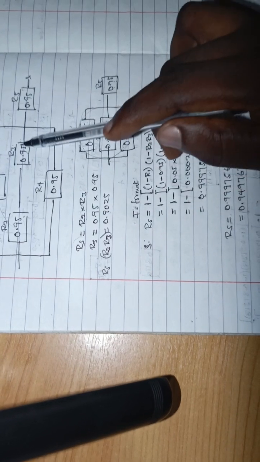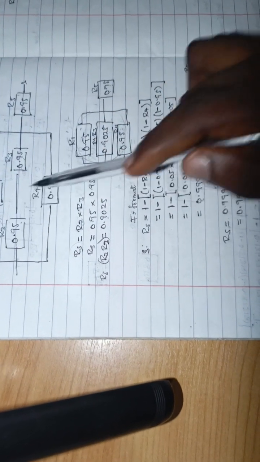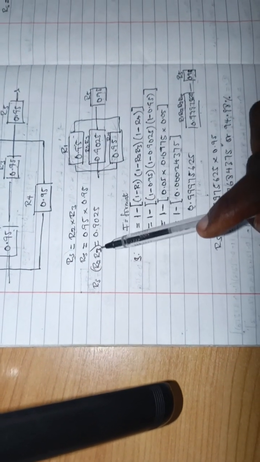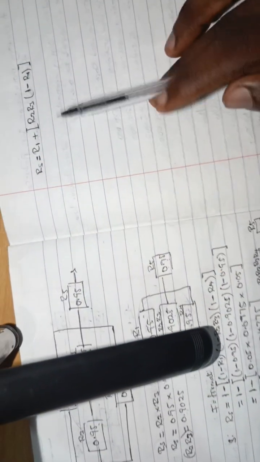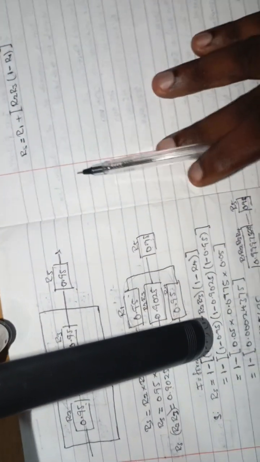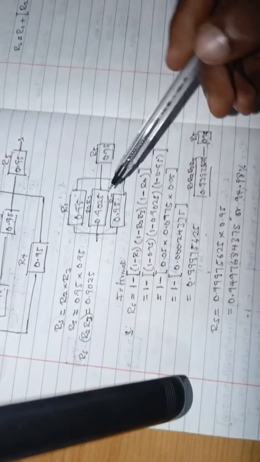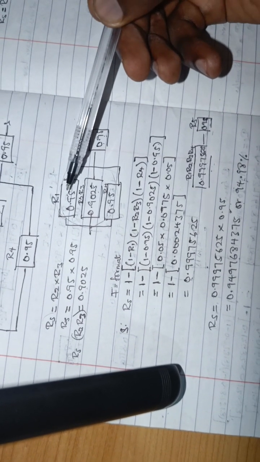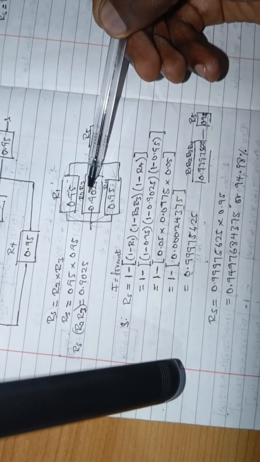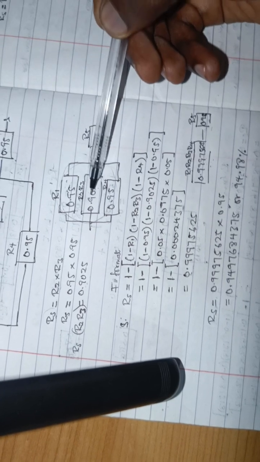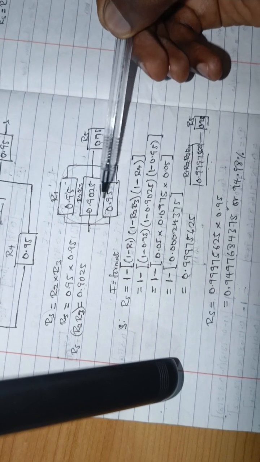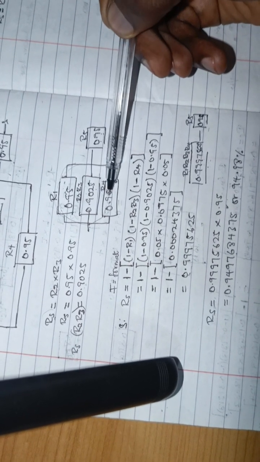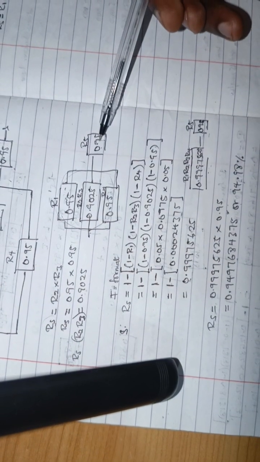We just multiply these two to get to this. So this is R2, R3, and that is what I've written here. So with the reliability format, what we are going to do is find this and this. Then the answer that we get for this and this, we use it to find this and this. Then the total answer we multiply by this. So this is how you go about it.